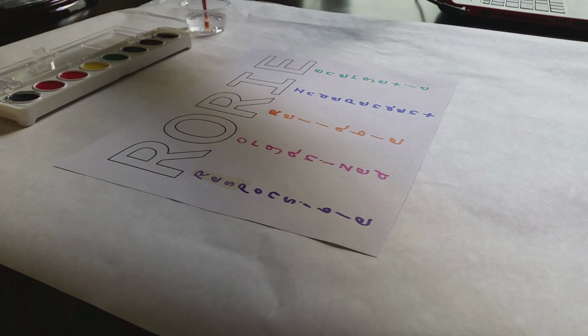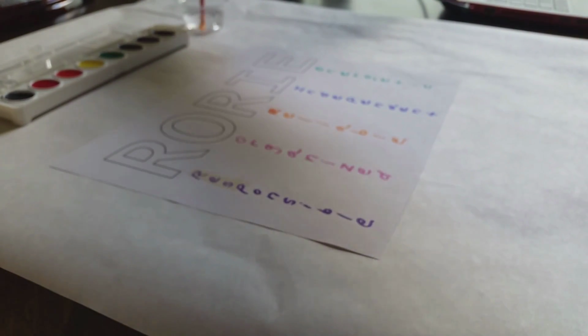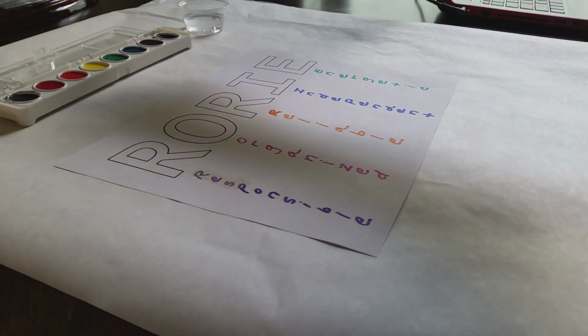Then you're going to pick a color that you want to use to color in the letters. For example, I have an R first, and for the R, I want to do blue. So I'm going to get my brush wet and dip it in this blue. I'm going to swirl it around and make sure I get it all on my brush. You want to saturate your brush with the paint so that when you apply it to your paper, you'll have color. Can you see that?